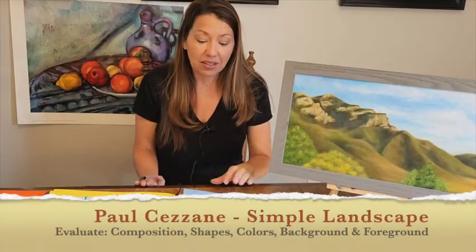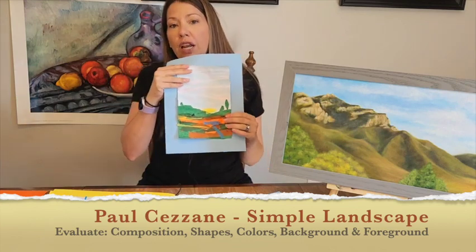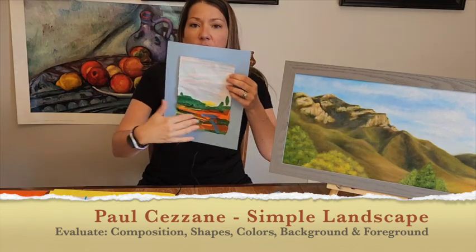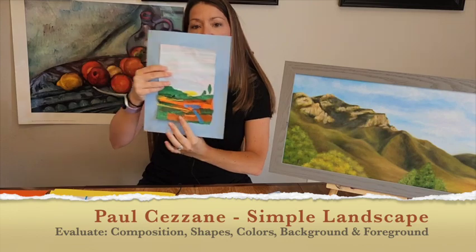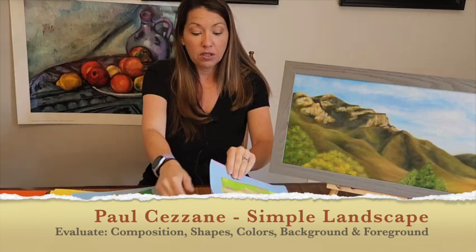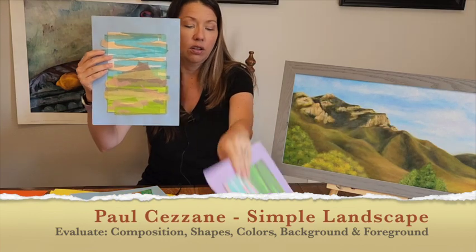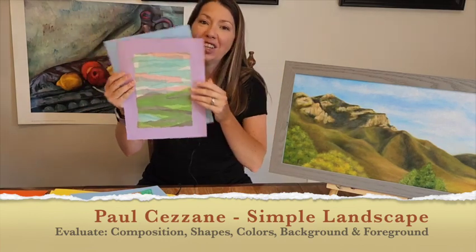Great job today, guys, with your landscape by Cezanne. If you have time to evaluate, you could point out the shapes. Do these look like soft shapes like clouds, the shapes and colors? Maybe you can point out what the landscape looks like to you. Maybe yours is a little more abstract, and you could just point out the colors and the soft shapes and the balance. And I hope you had a good time today doing your landscapes by Cezanne.